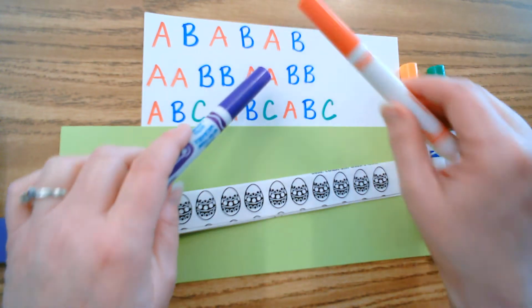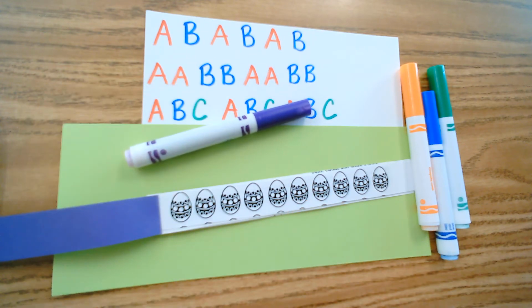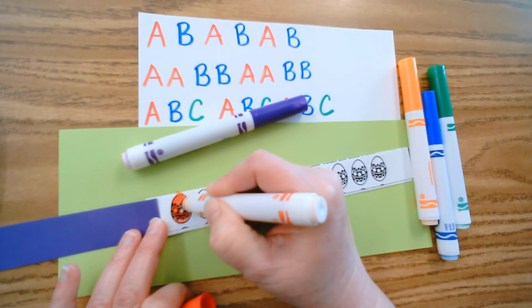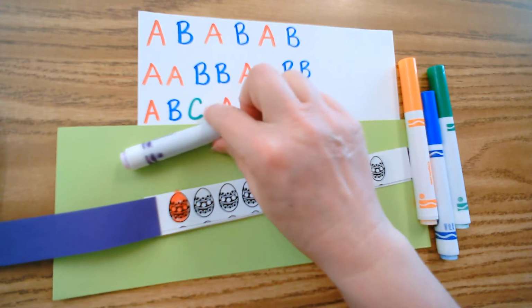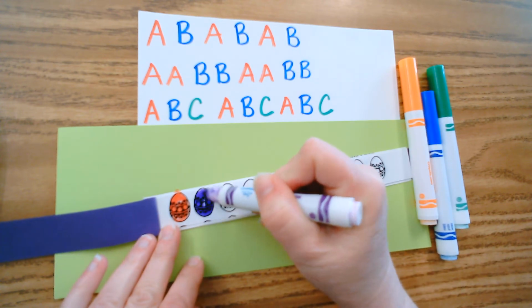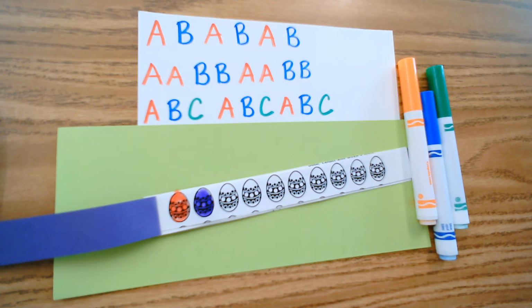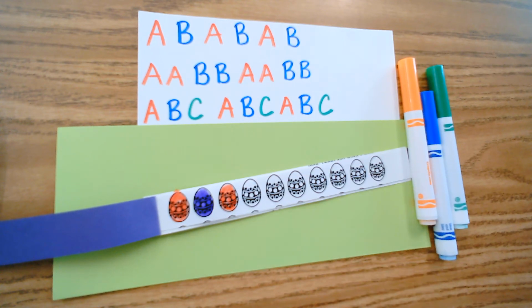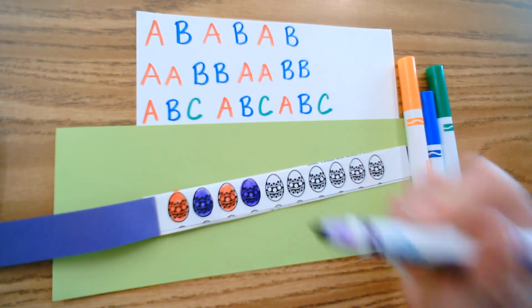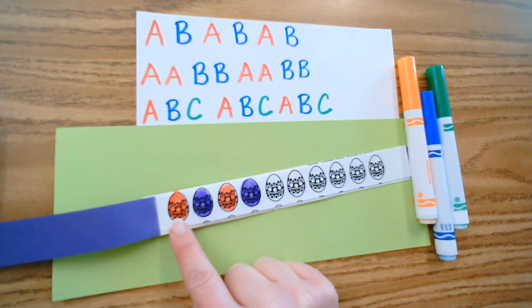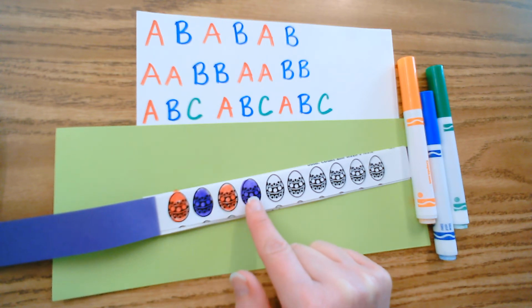So my pretend child here has said they want to use red and purple. And I know that she's just starting out learning about patterns, so I'm going to start a simple AB pattern for her. So we're going to go red, purple, red, purple, and then we're going to read the pattern together, and I'm going to say, okay, can you read the pattern with me? Let's read it together. Red, purple, red, purple. What do you think comes next?